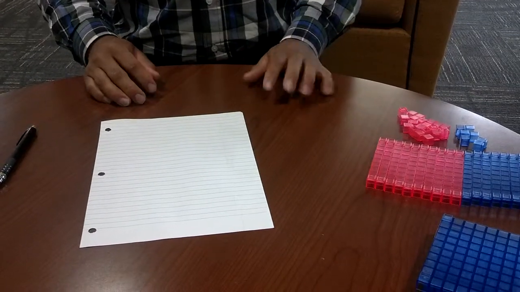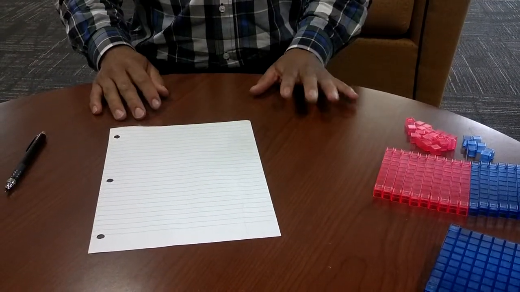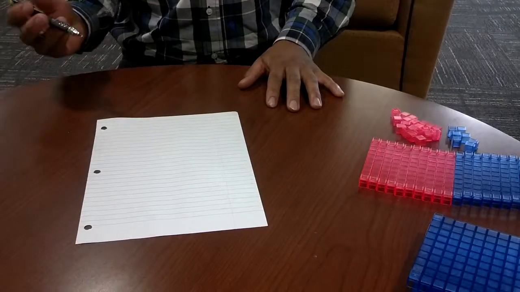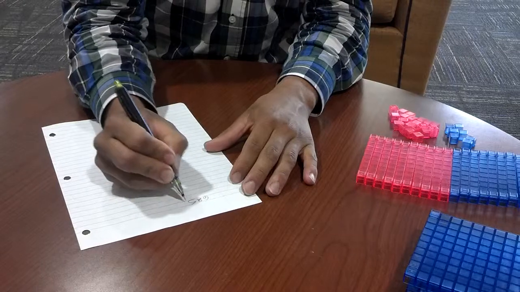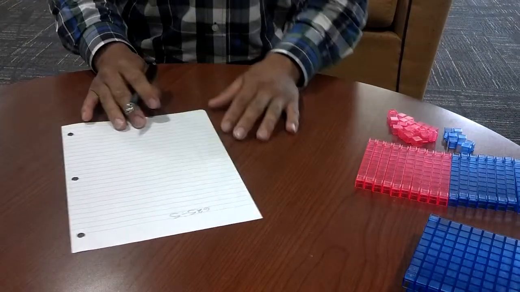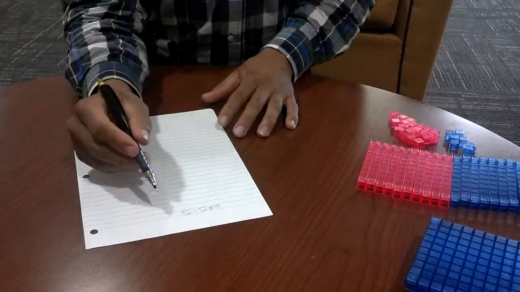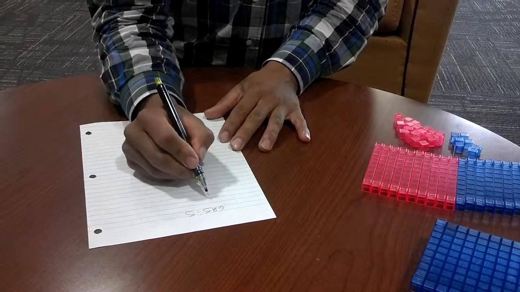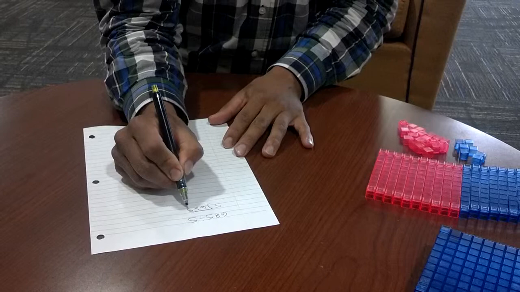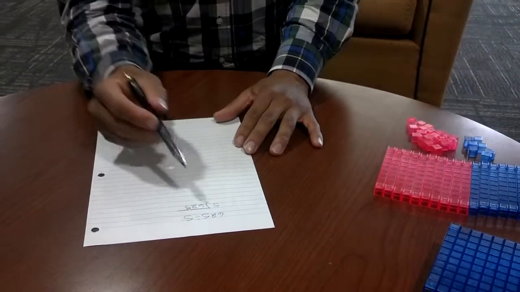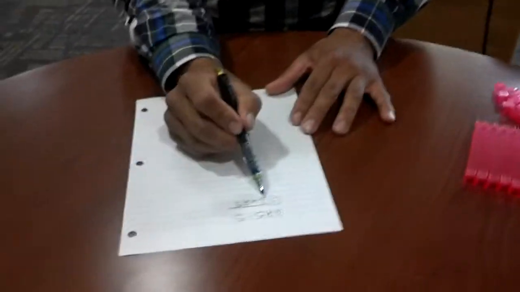Today we're going to learn about division using base 10 blocks. Given an equation, 625 divided by 5, a good way to rewrite the equation would be 625, meaning that we will have 5 groups.